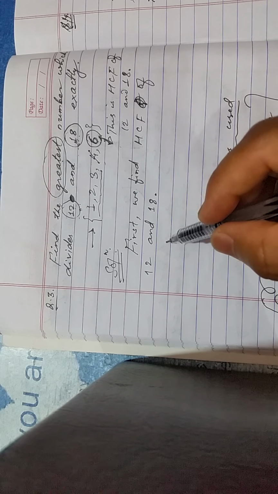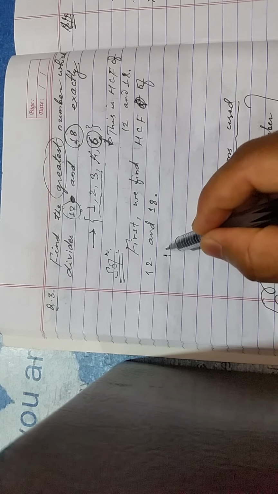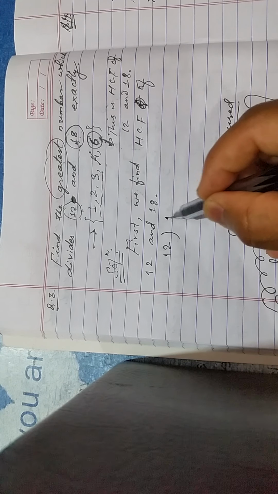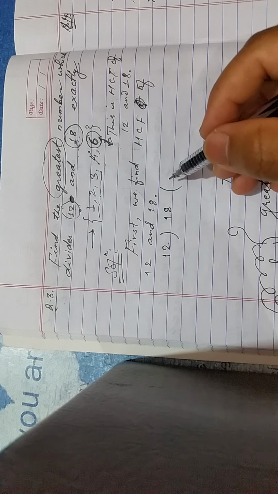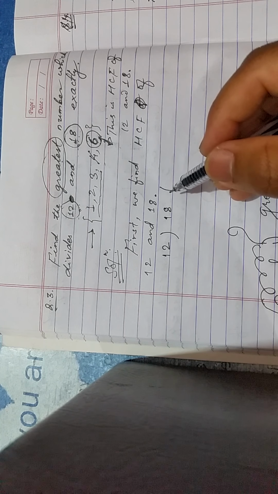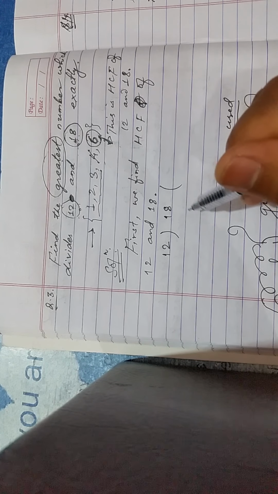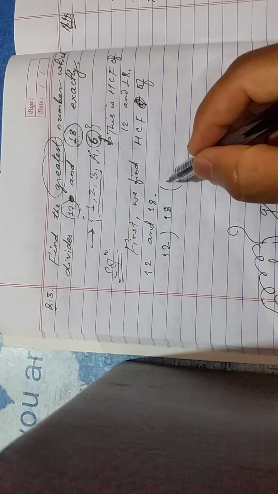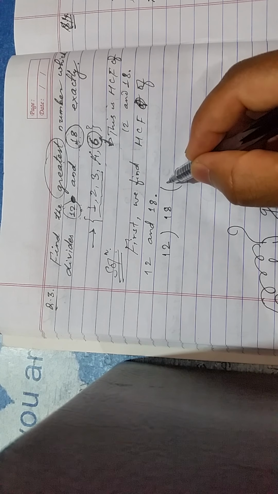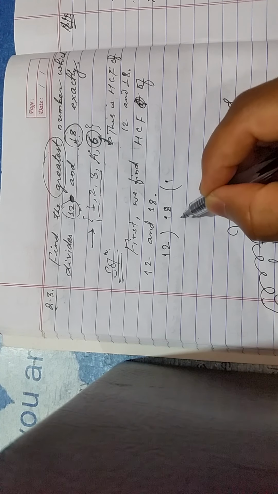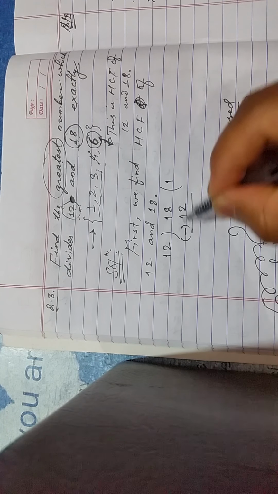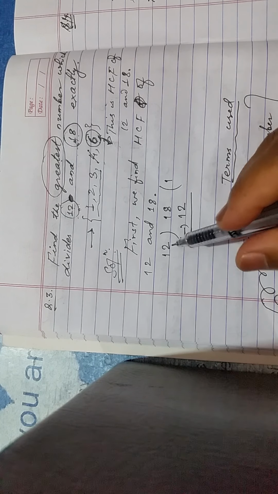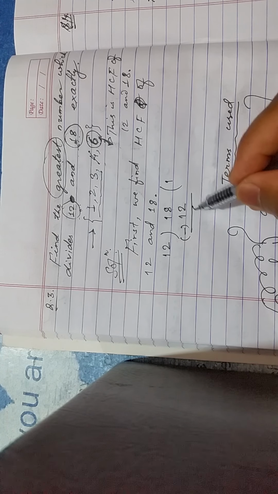But here I am going to use the division method. It is a shortcut method, and if the numbers are very big, then rather than the other 2 methods, this method will be a shortcut and easier. So I have chosen it here. 12 1s are 12. You have already learned it just before. This is the division method to find the HCF, and the remainder is 6.